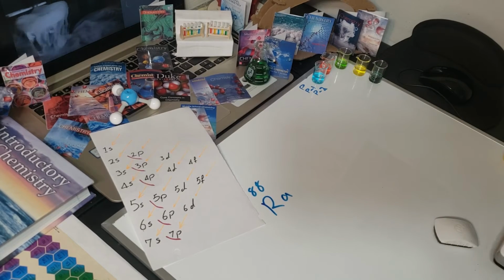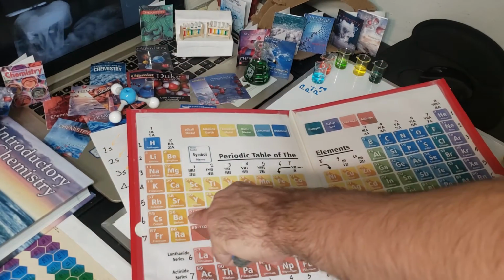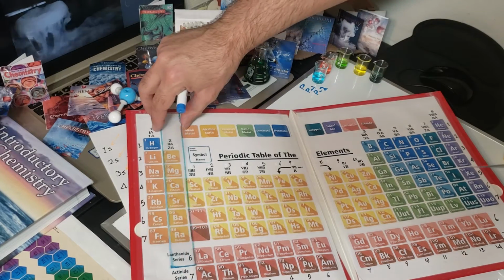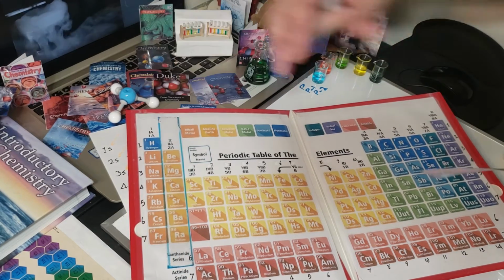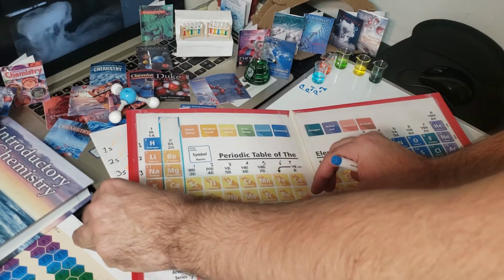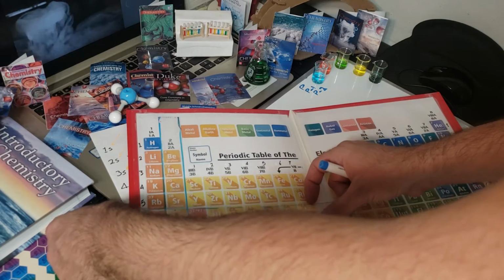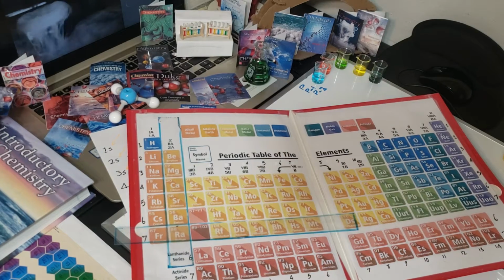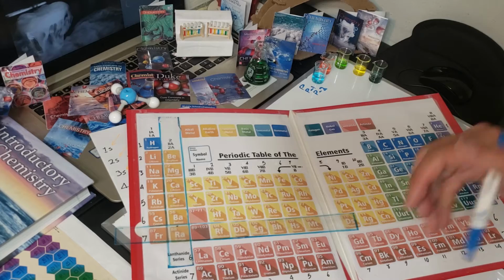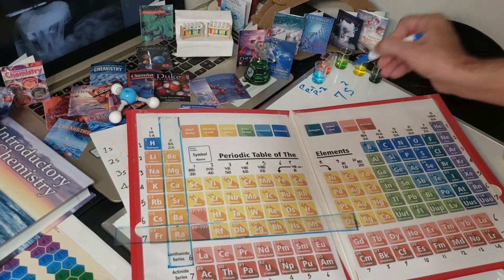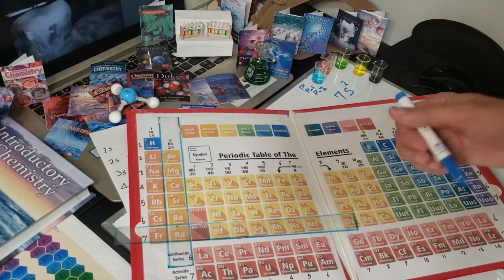Radon is a main group element, and it's right here in group 2, and period 6. My bad, period 7. Let's have radon in our gridlock. Okay, yes we do. So radon is period 7. It's 7s2. S2 is the configuration for any group 2.